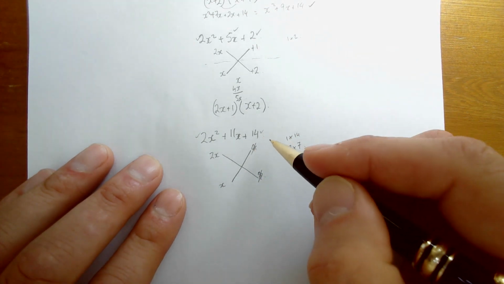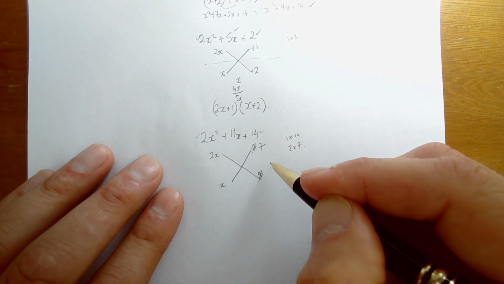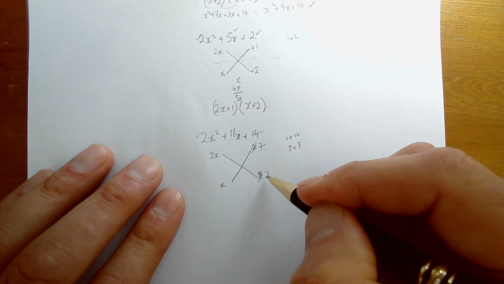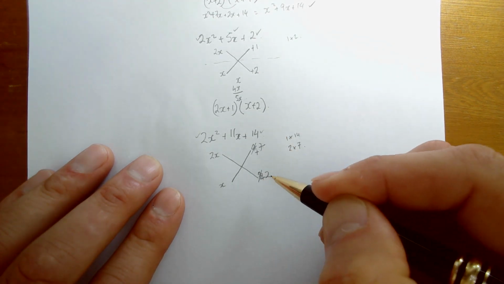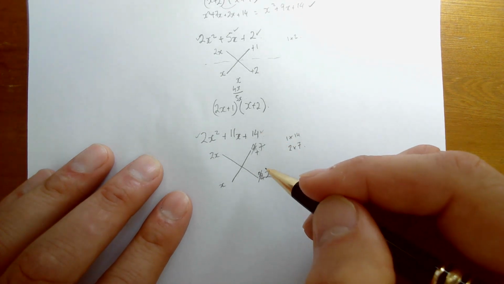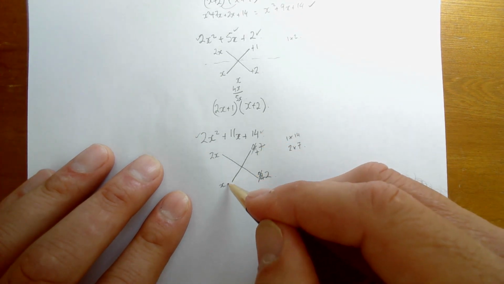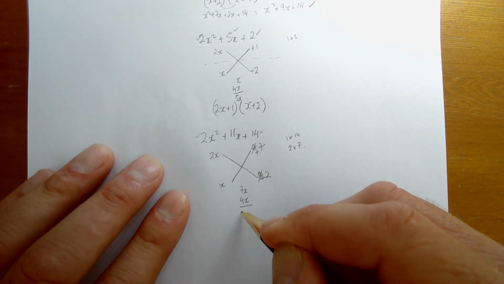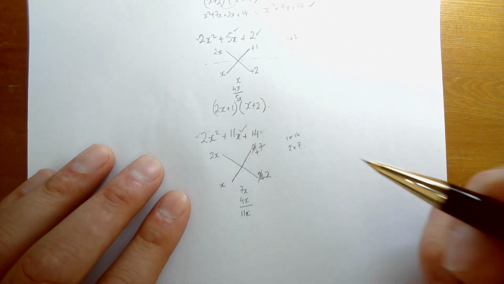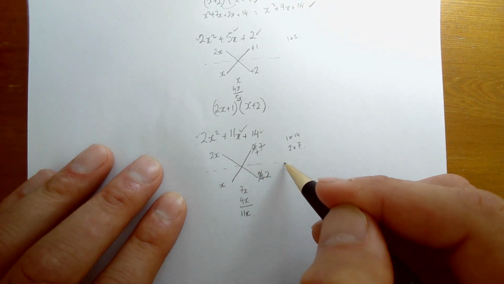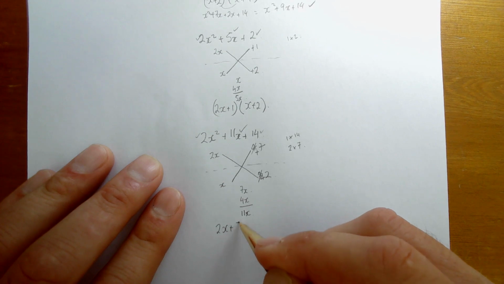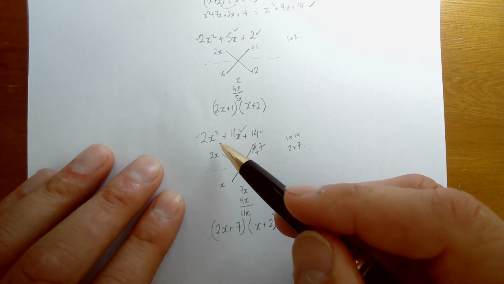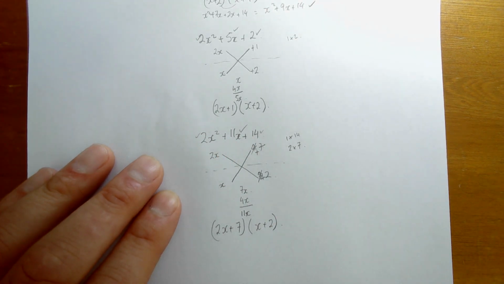So we can just work with our cross method here, and let's put a 7 up here and a 2 down here. Now, x times 2x is still 2x squared. 2 times 7 is plus 14, so we're looking good. Now we say 7 times x is 7x, and 2 times 2x is 4x, and when we sum those together, we get 11x, which is just what we were looking for. So we draw our dotted line across here, and we can say 2x plus 7 times x plus 2 are the factors of 2x squared plus 11x plus 14.